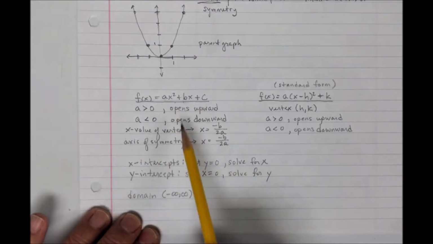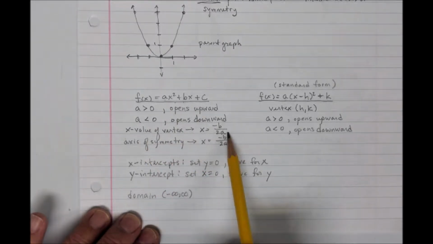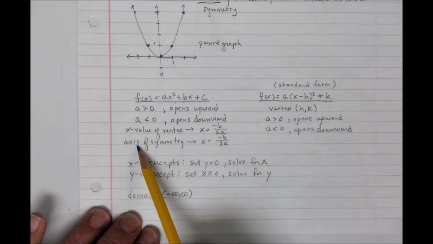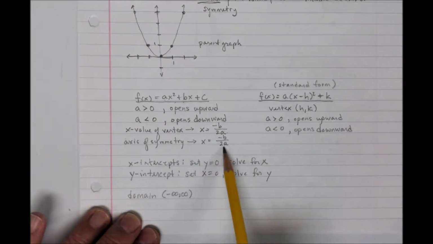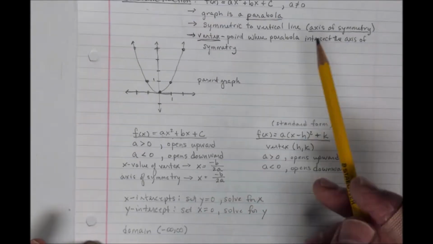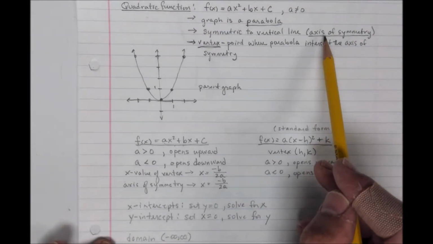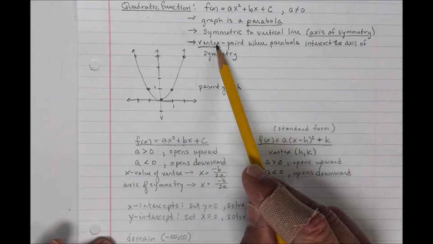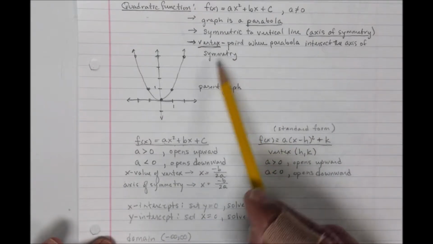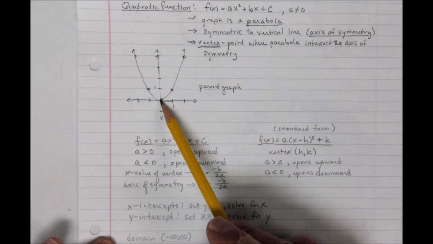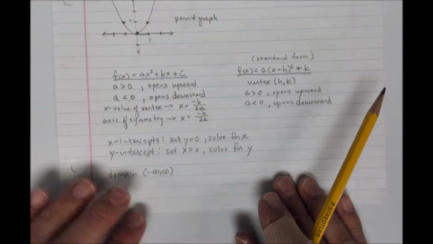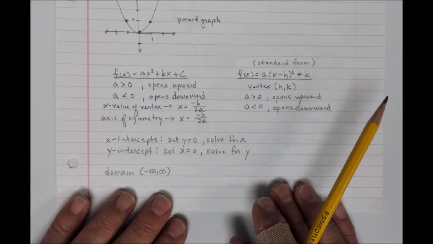And then you can use the little formula here, x equals the opposite of b over 2a, to find the x value of the vertex, which is not only the x value of the vertex, but the equation x equals the opposite of b over 2a is the axis of symmetry. You remember that the axis of symmetry is the vertical line that cuts through the middle and intersects the vertex. The vertex is that point of intersection of the parabola and the axis of symmetry, and it's usually either at the bottom of the graph if it opens upward, or at the top of the graph if it opens downward.